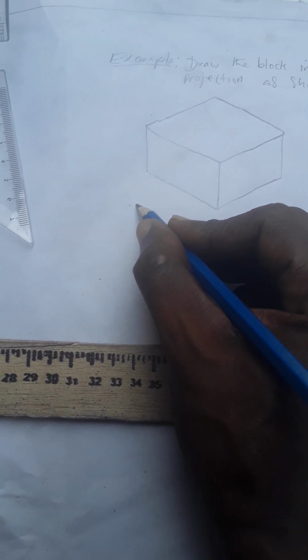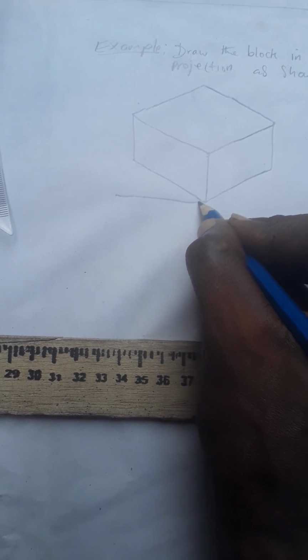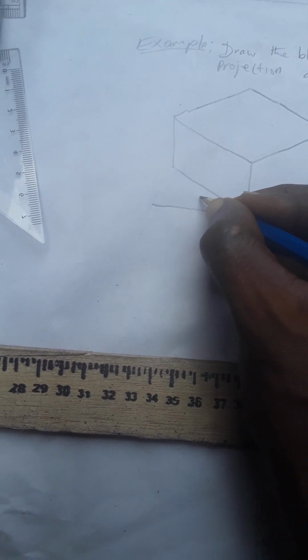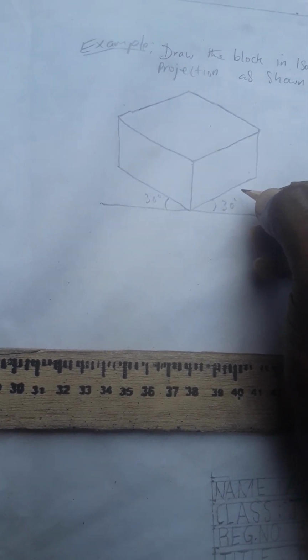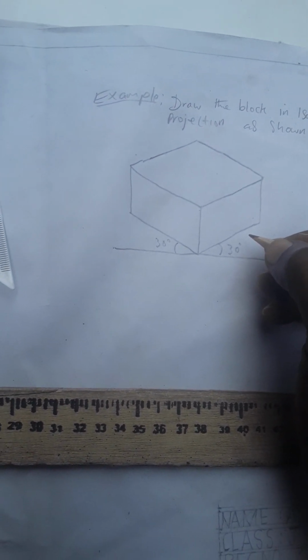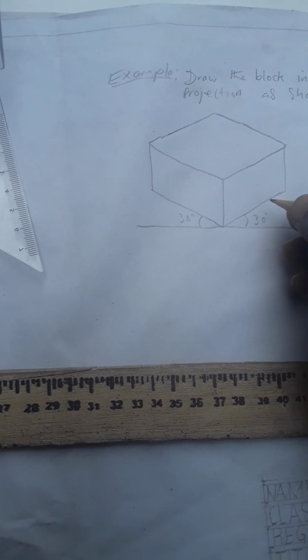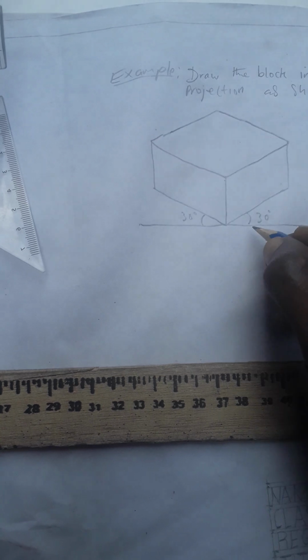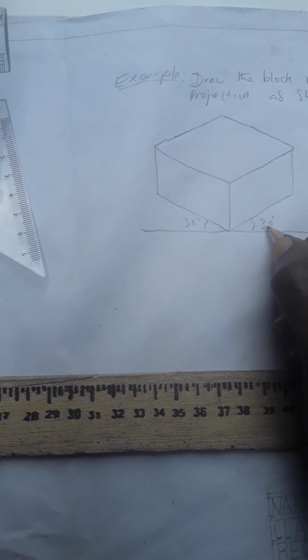And from the diagram or from the drawing, you have something of this nature. Maybe probably this side is angle 30 degrees. This place is also 30 degrees. Remember, we told you that isometric drawing is a type of drawing in which the receding lines are drawn at 30 degrees. That's why I did this.